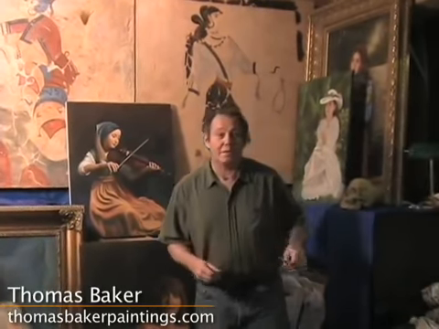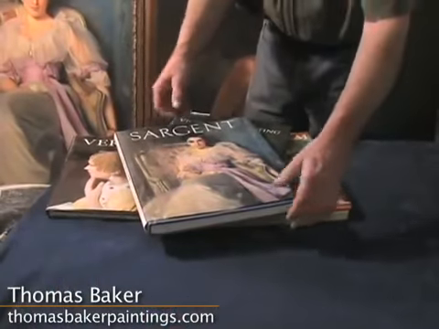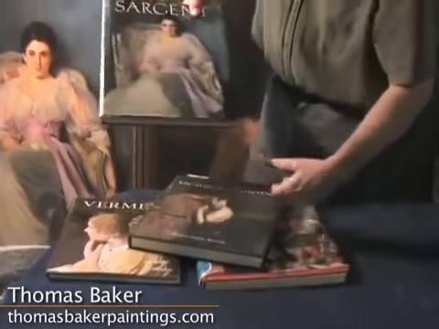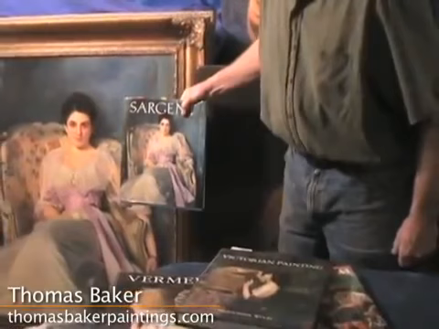Okay, so that's how you paint hair. At least that's how I paint hair, and I hope that's been helpful to you. The other thing you want to do as you learn to paint hair, because you're going to be developing your own style, is look in your art books, where you can see examples of how other artists did things.